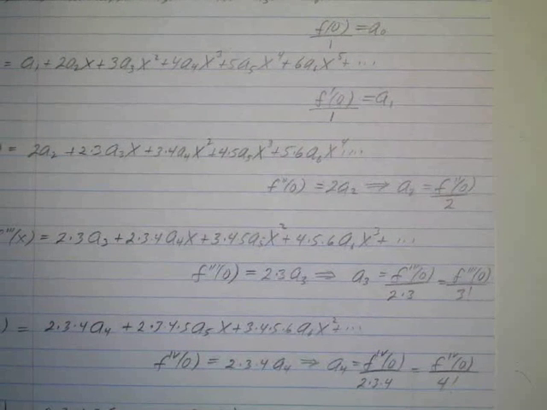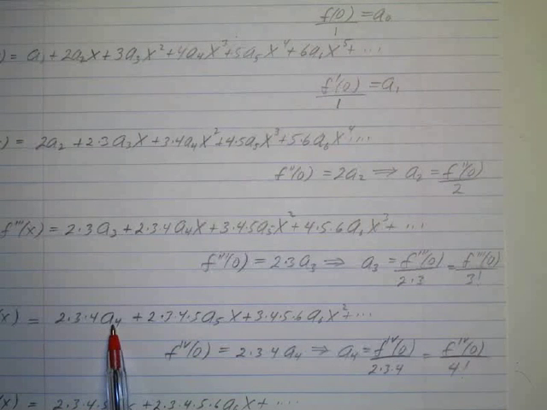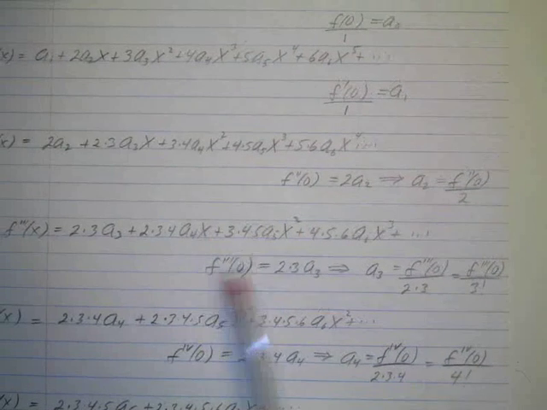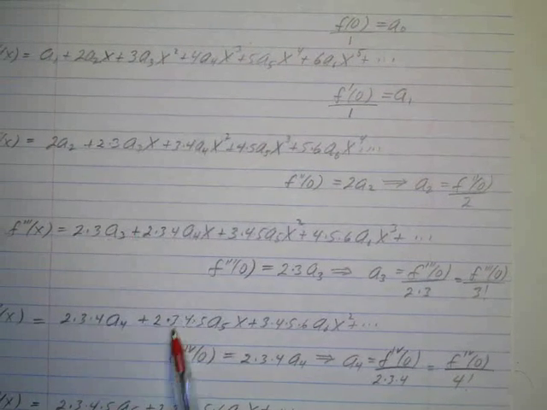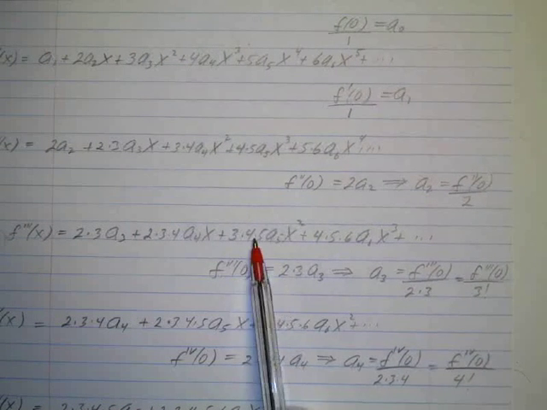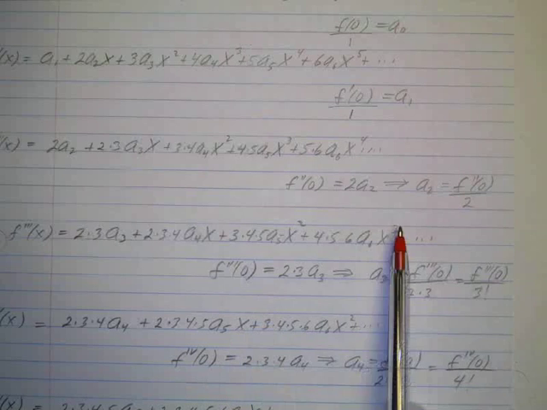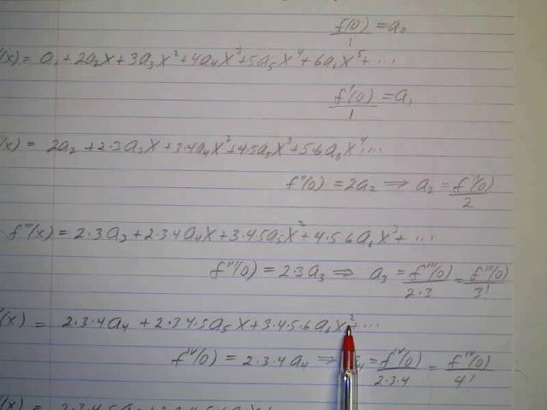All right? And then we can go ahead with 2, 3, 4, a sub 4. Then we take another derivative, so we're going to have 2, 3, 4, a sub 4, and this will go to 0. Then we're going to have 2 times 3 times 4 times 5, a sub 5, x. And then 3 times 4 times 5 times 6. And you see we're getting these factorial situations.